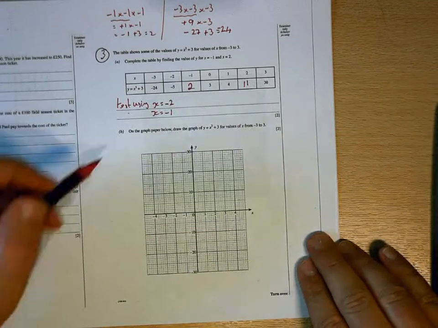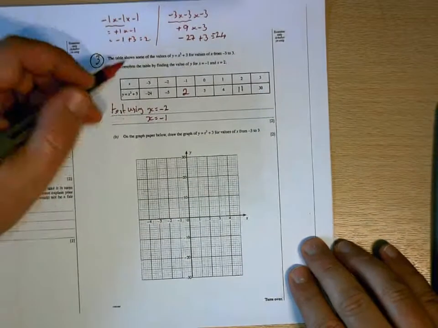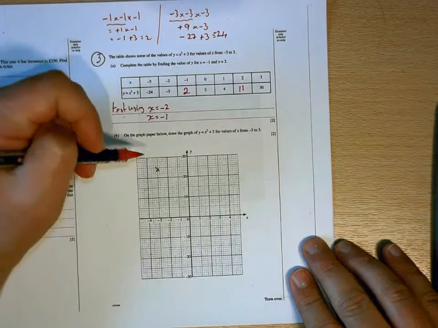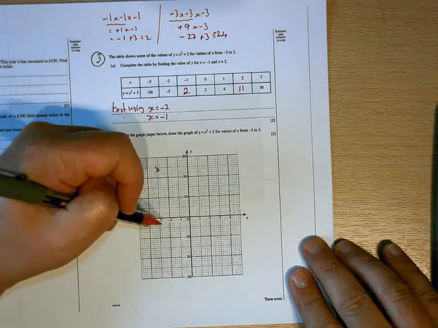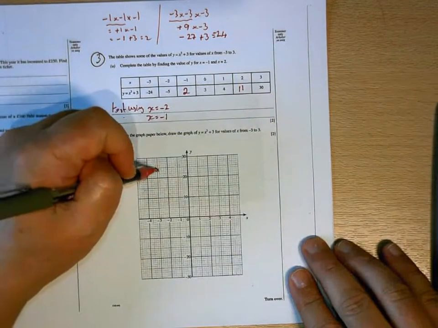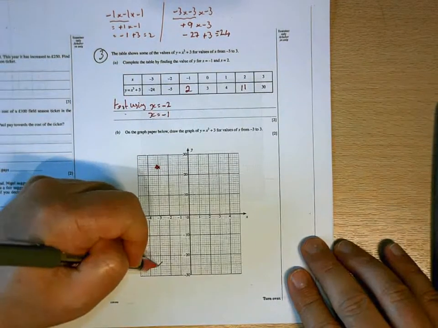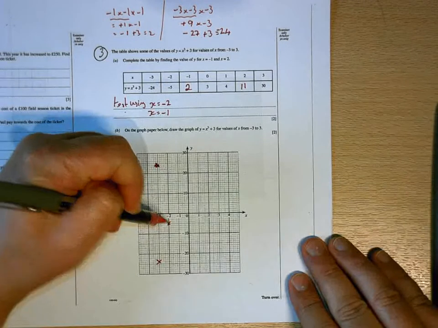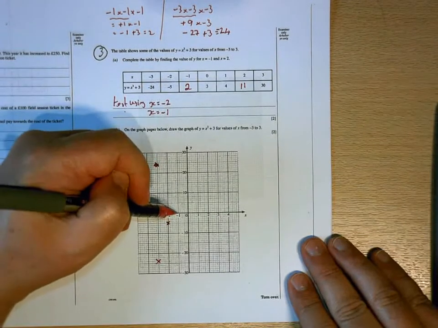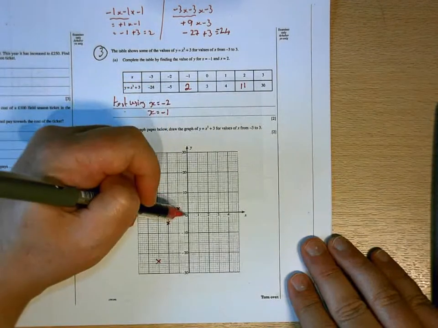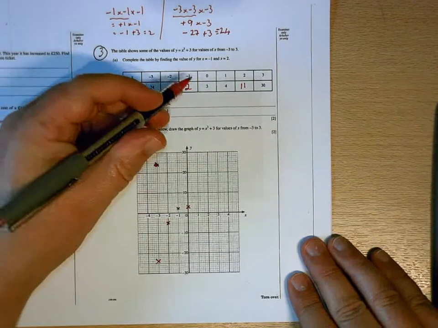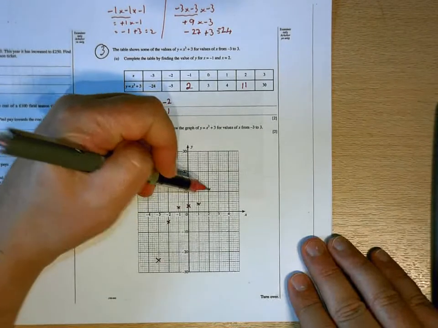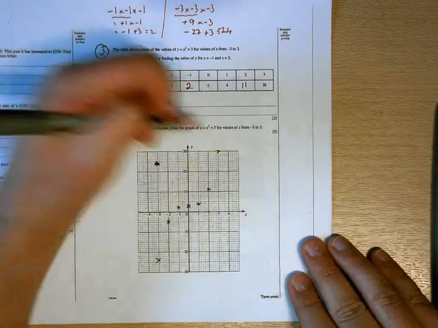So plotting these points now, what we have is x is -3, y is -24, -24 is down there, -2 is -5, -1 is 2, 0 is 3, 1 is 4, 2 is 11, and 3 is 30.